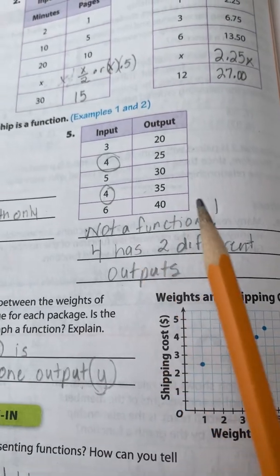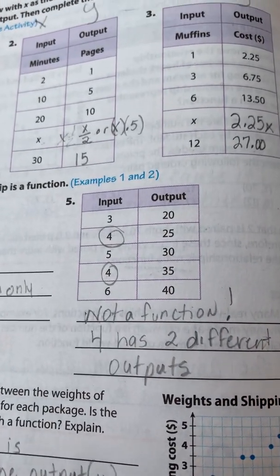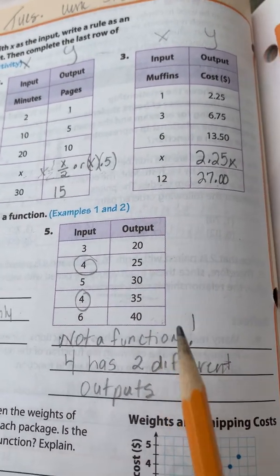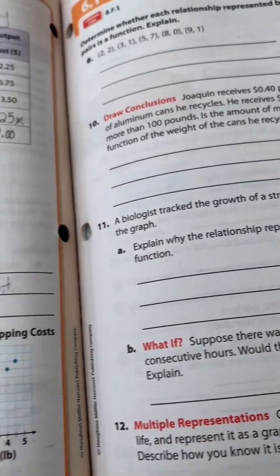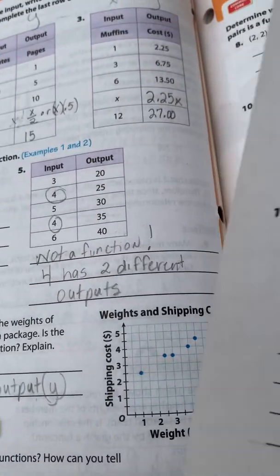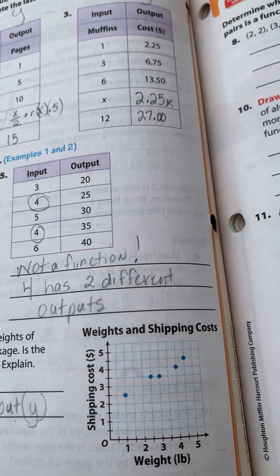Okay, guys, you need to do a Google form, Glow and Grow, on this assignment, and then you're also going to work on page 159 and 160. You're just going to do 8 through 14.